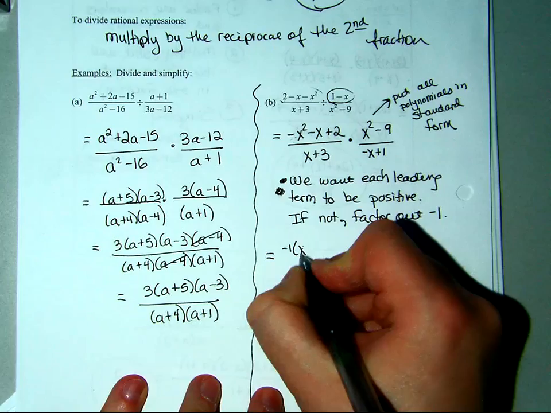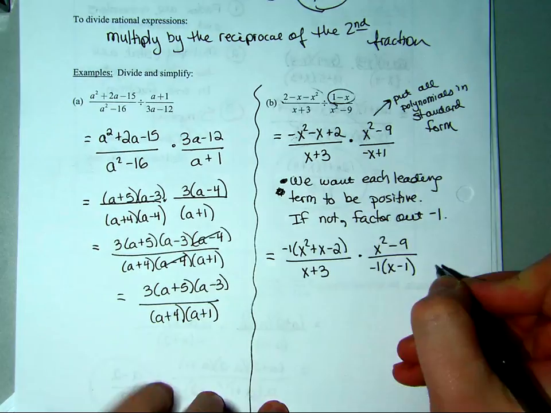I feel like you should be able to probably deal with the rest of this. I see some more factoring we can do. X squared plus x minus 2, go factor that. Factor your x squared minus 9. See how far you can get with this. We have one more page and we'll be set for today. Might even have some time to start the homework. But let's finish this first.